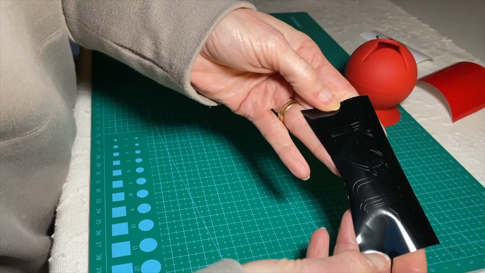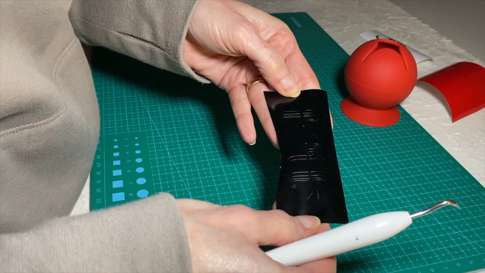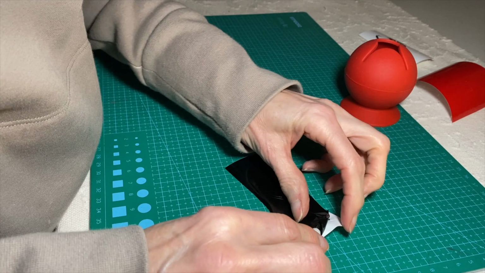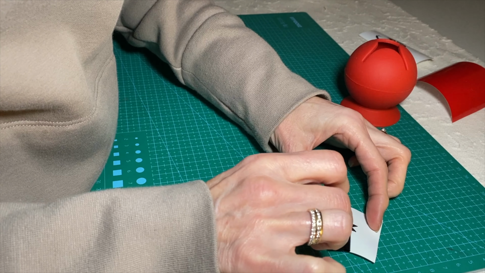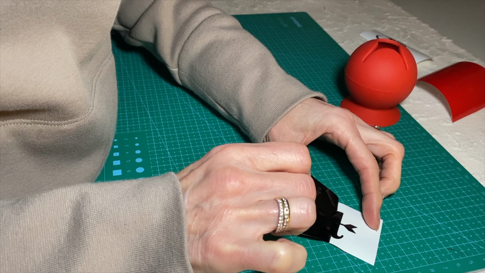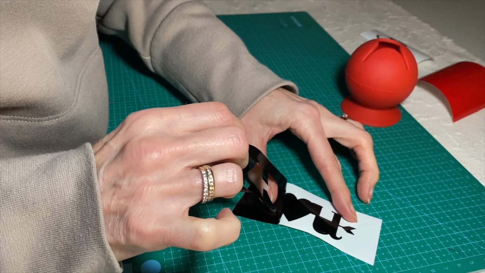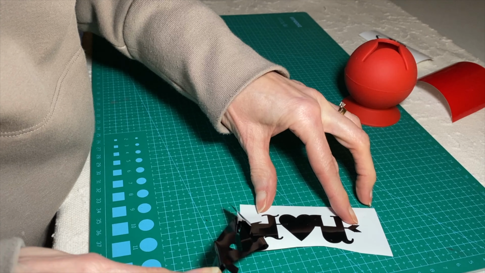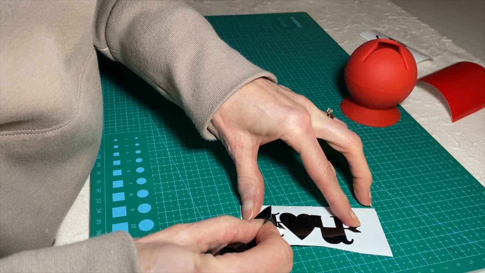So it's our I heart you. We'll just have a start at the outside again. Start to pull out gently. So we're going to have to go back and get some of these pieces out. That's okay.